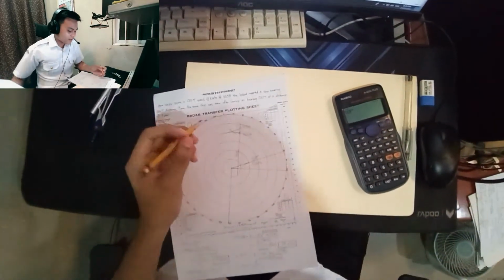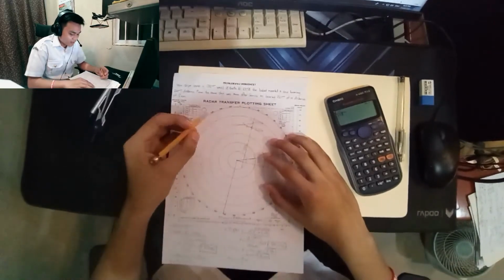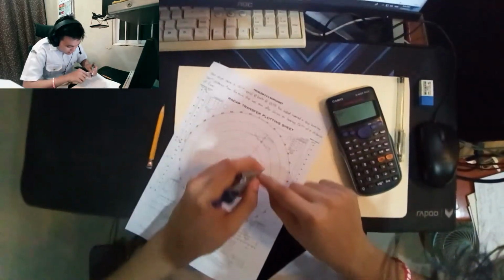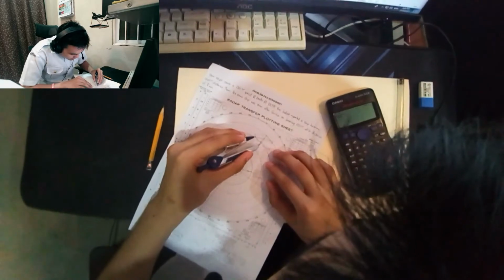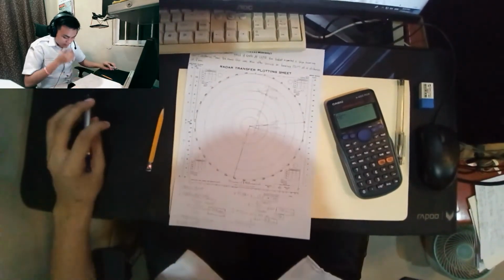So we have completed our vector triangle. If we measure this E to M, it's exactly 1.8.